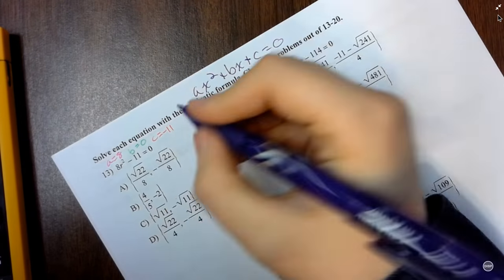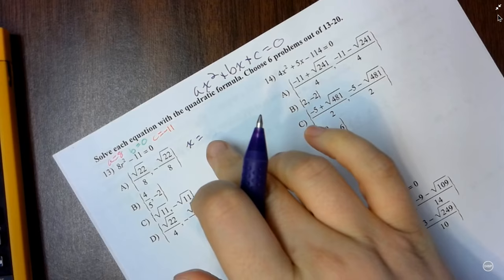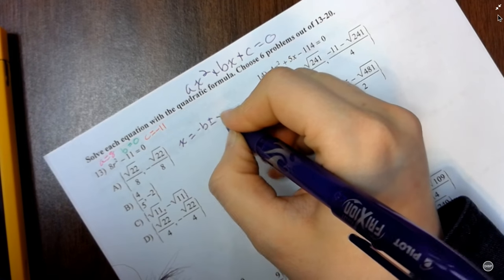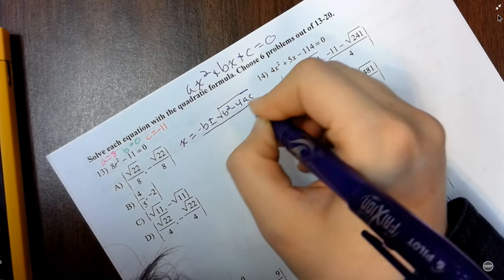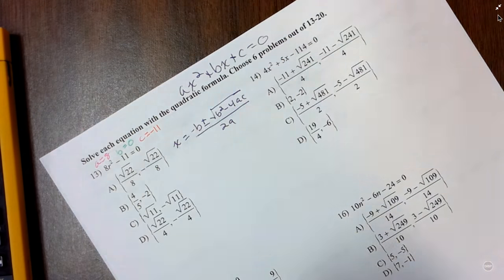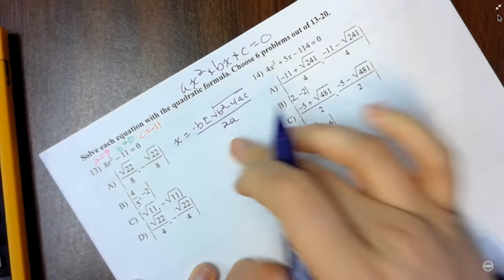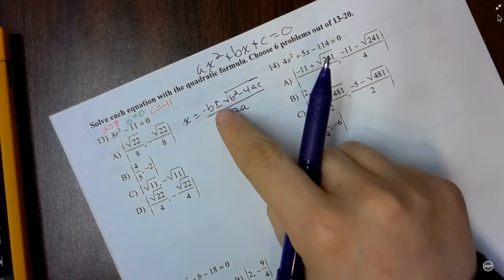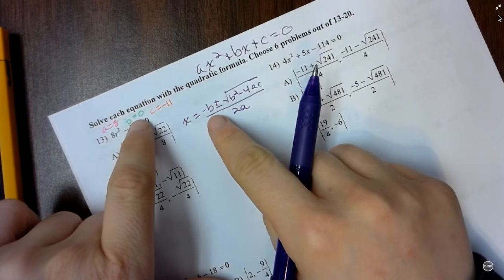Okay, so let's do x equals. And you have the formula on your notes, but let me go ahead and write it here. Negative b, plus or minus the square root of b squared minus 4ac, all over 2a. That's on your notes, but here it is again. All right, so let's start plugging in values. Everywhere I see a b, I'm going to put a 0.